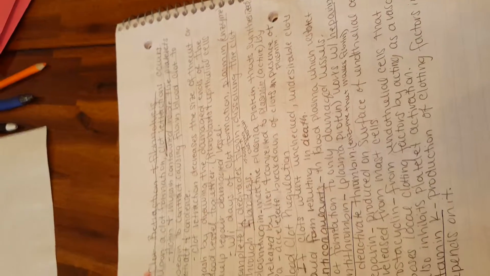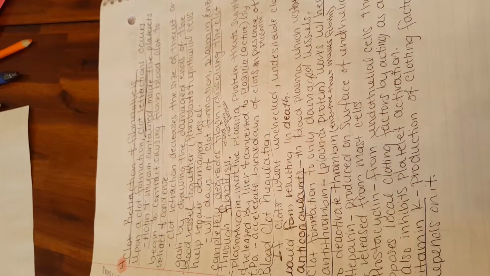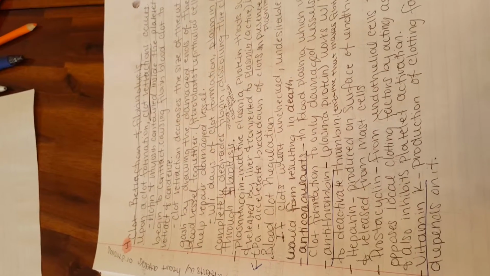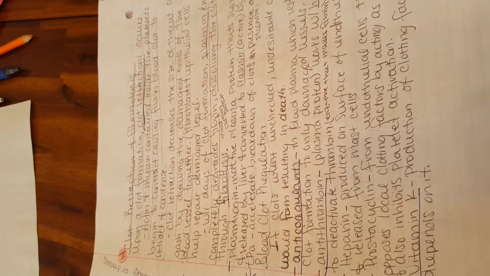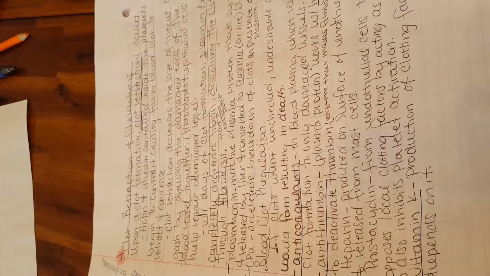So now I'm going to talk a little bit about plasmin, because I got a little confused on that part and where it comes from. So plasminogen, which is an inactive plasma protein, is made and released by the liver.